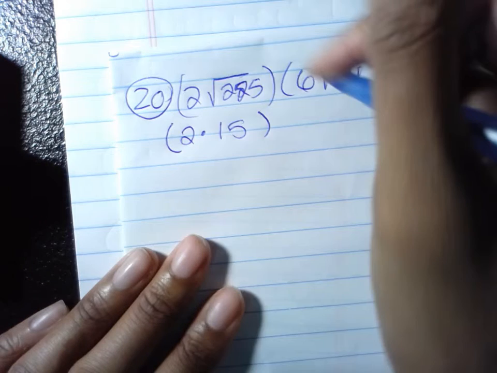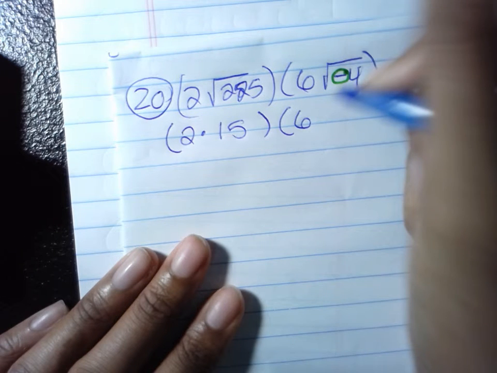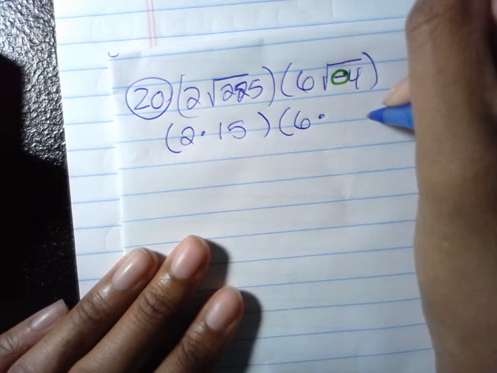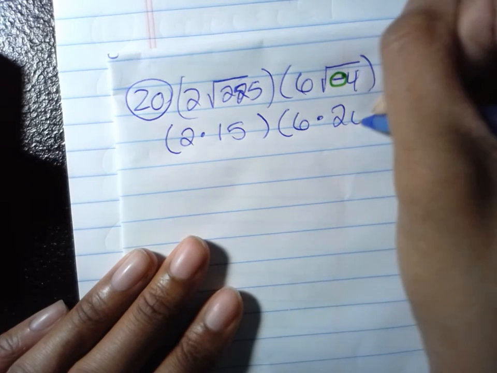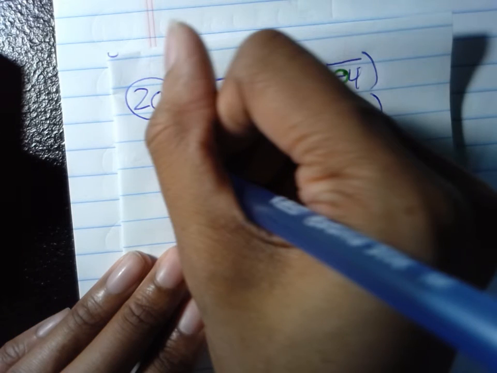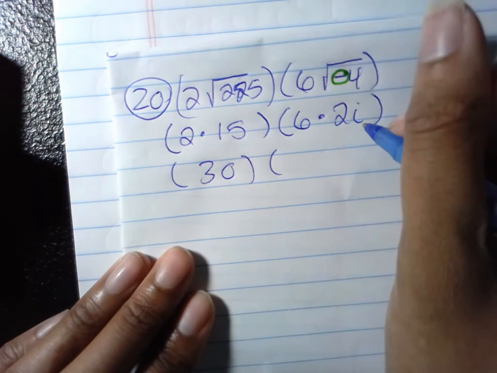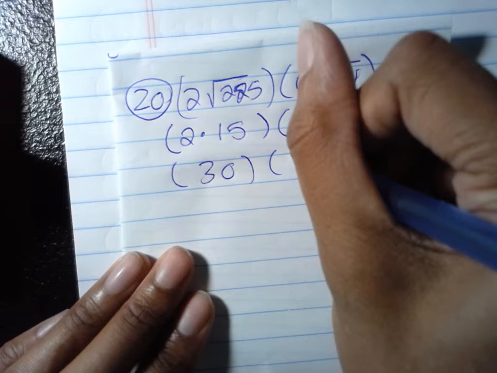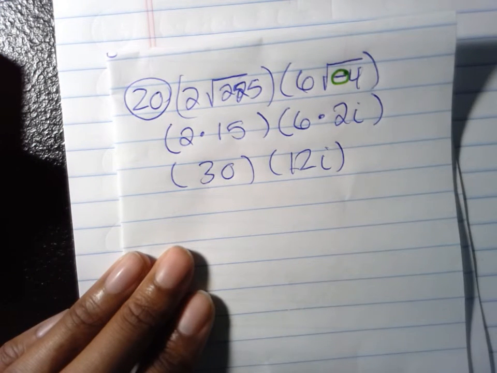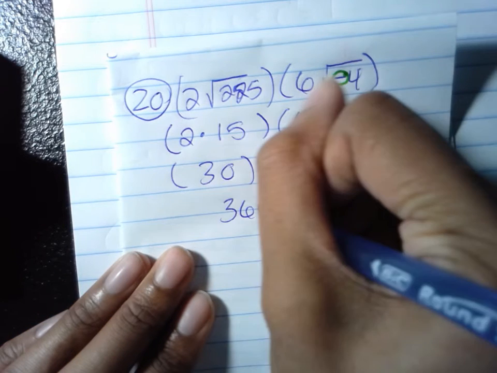All right, square root of a negative, i is going to come out, so what's square root of 4 is 2, so I'm going to have a 2i here. All right, so 2 times 15, that's 30. 6 times 2i, that's 12i. 30 times 12 is 360. And then bring down the i, and there's your answer. 360i.